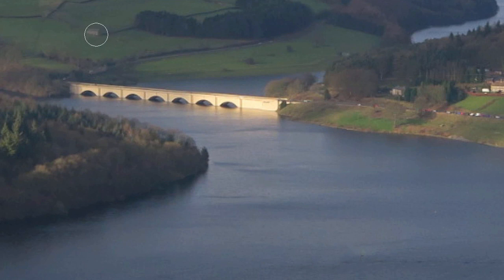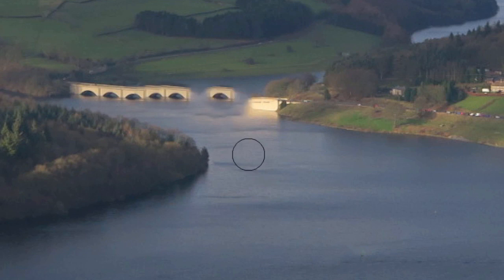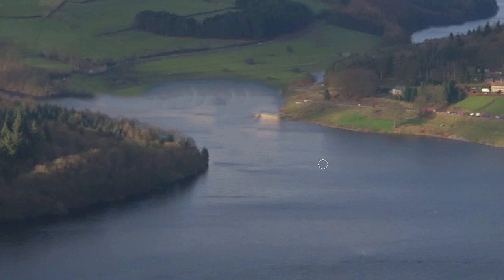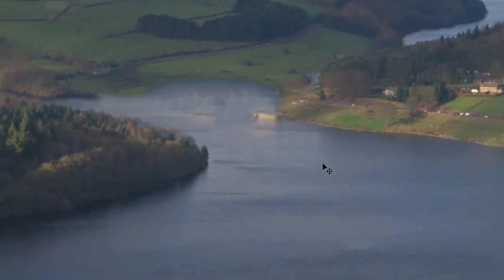And perhaps I don't like this farm over here. There we go. That's gone as well. And while we're at it, let's just remove this bridge altogether. Why not? Yeah, it's not 100%, but there we go.